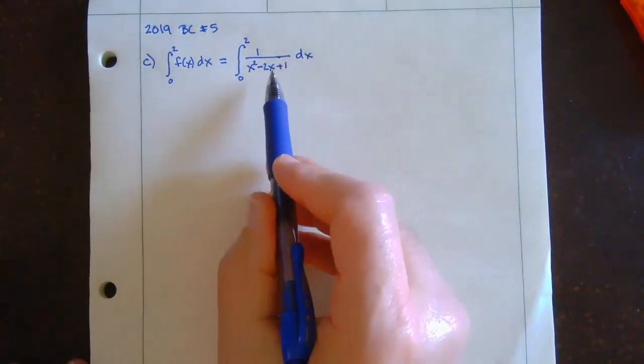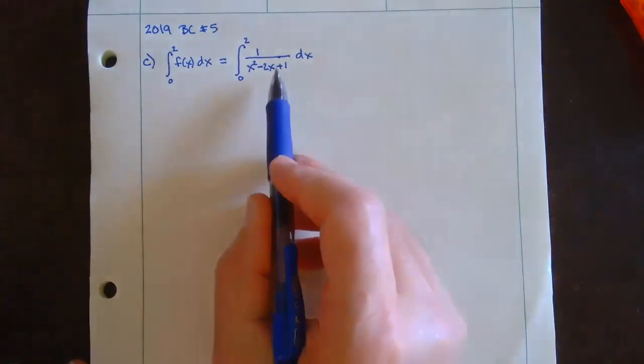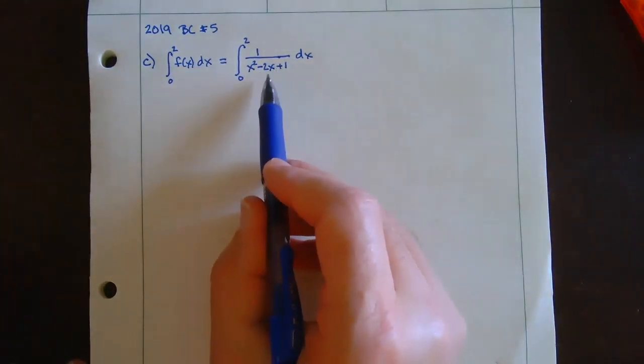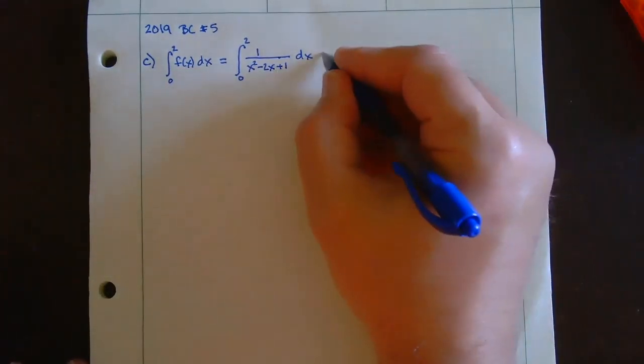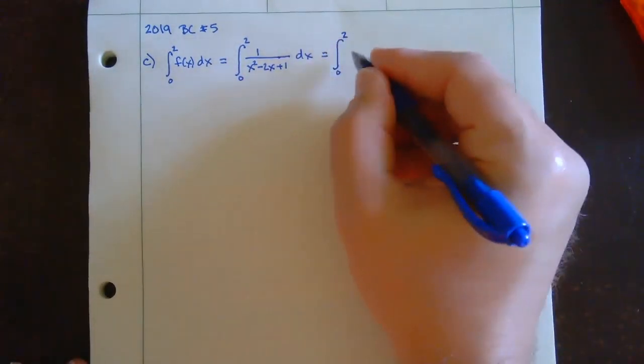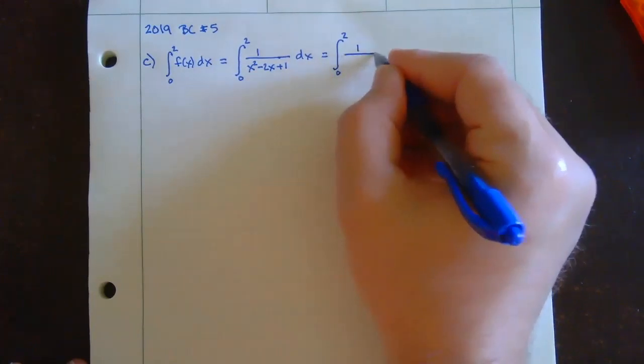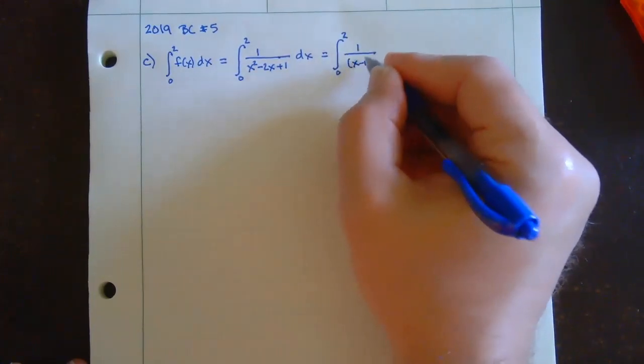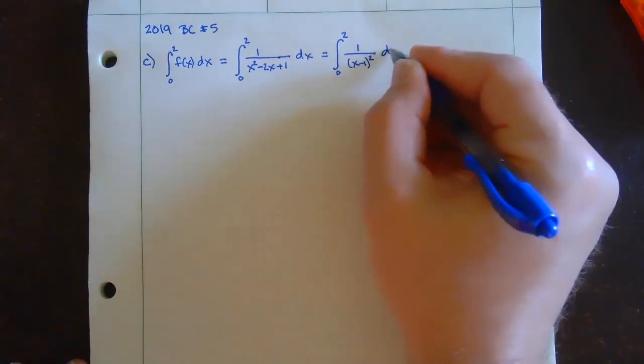And once again, this one right here factors into x minus 1 times x minus 1. So this is equal to the integral from 0 to 2 of 1 over x minus 1 squared dx.